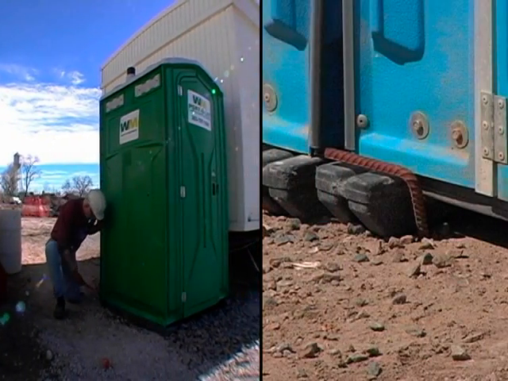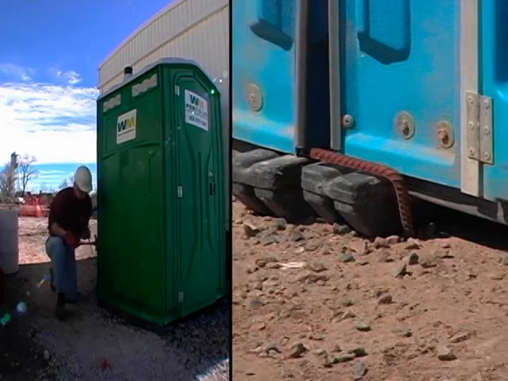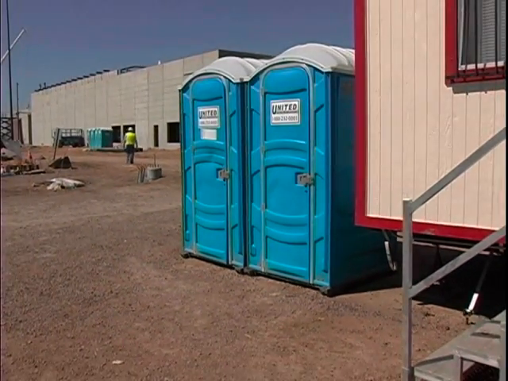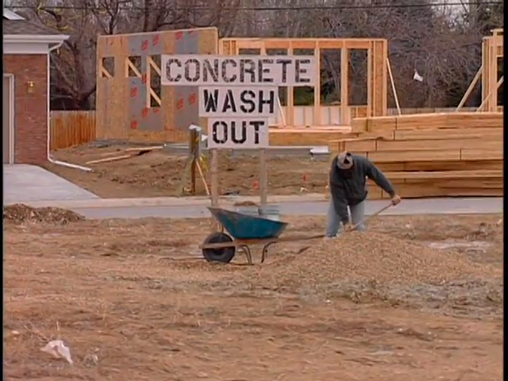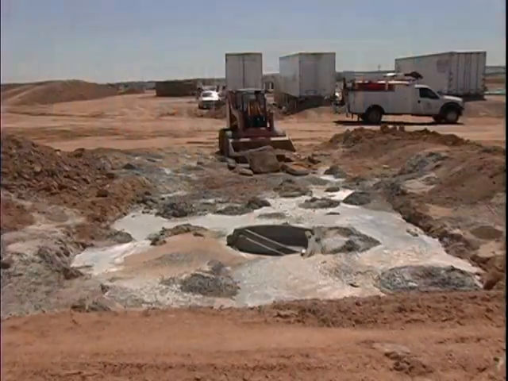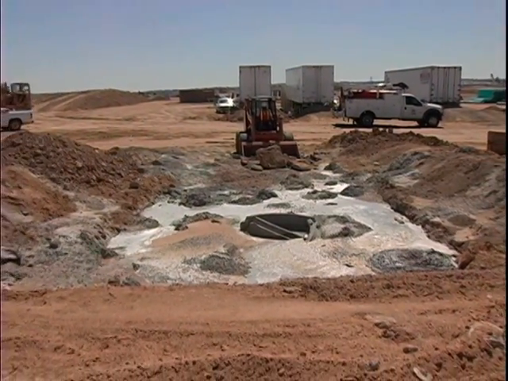Staking down porta potties and placing them where wind or vandals cannot tip them over keeps wastes and sanitation chemicals off the ground. And enforcing designated concrete washout areas, where concrete truck washout will be contained, keeps these wastes on site.